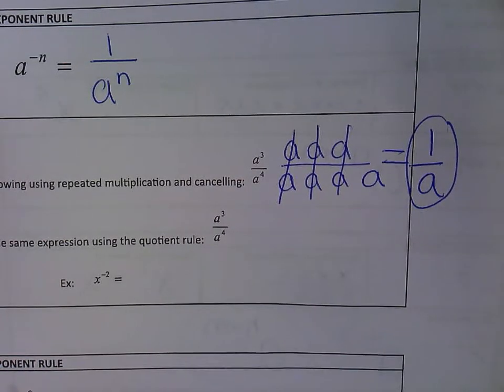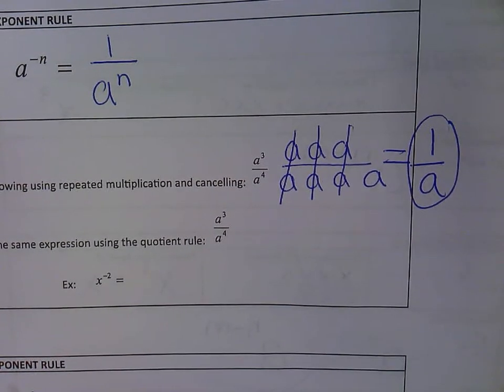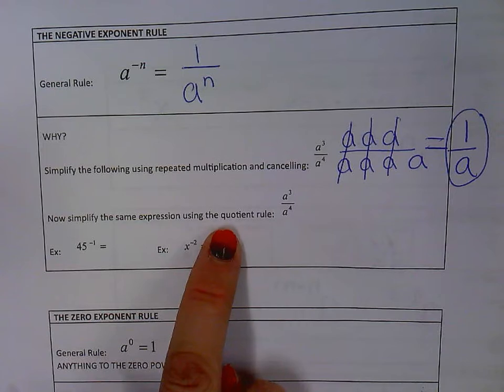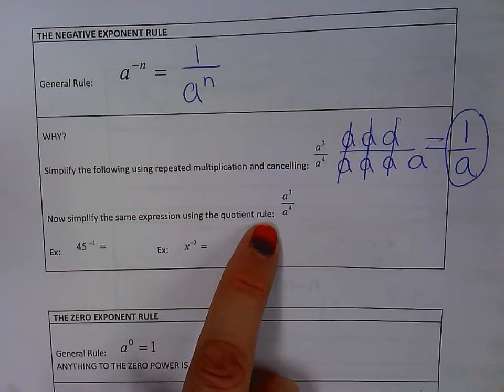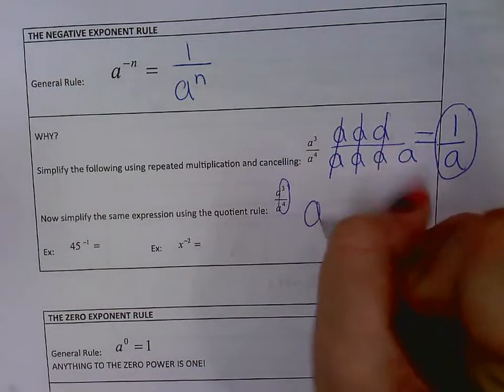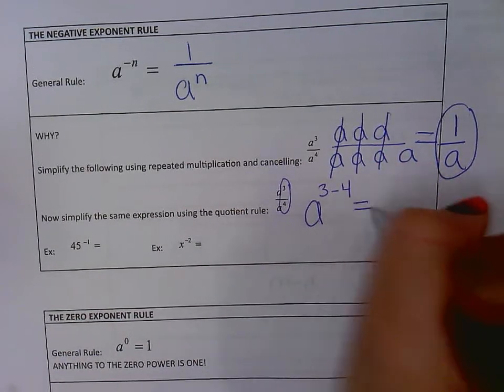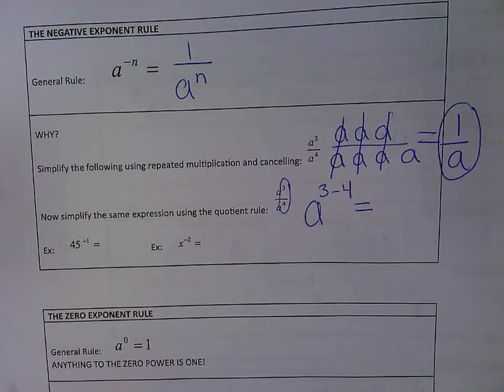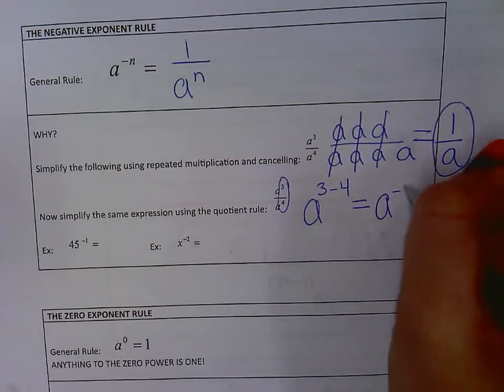Are you with me on that first part? I multiplied a times a times a, and then a to the 4th on the bottom, canceled them. So I want to prove to you that this is the same thing, because now I'm going to use the quotient rule. What was the quotient rule from the front page? I could take the 3 and subtract the 4. What is 3 minus 4? 3 minus 4 is negative 1.